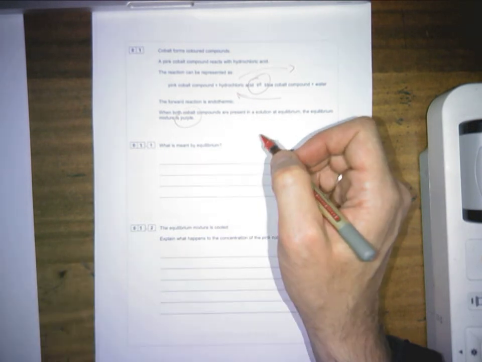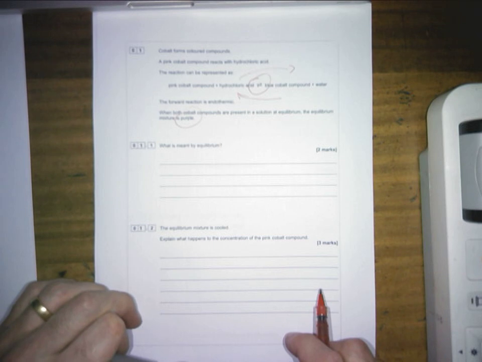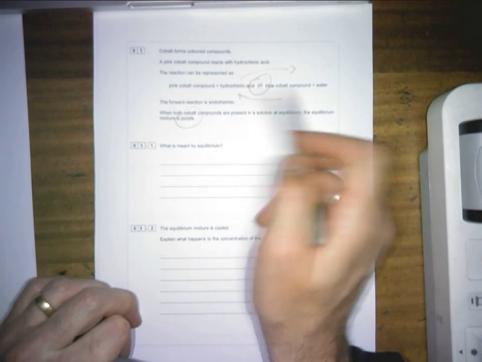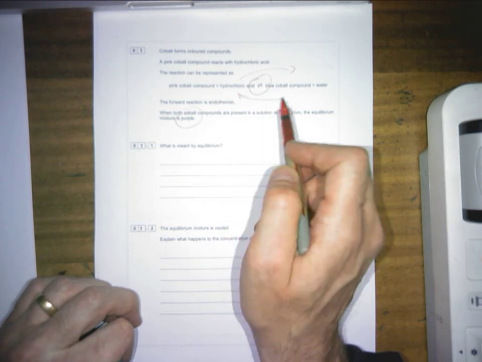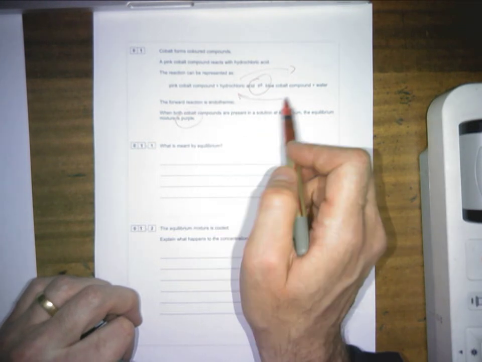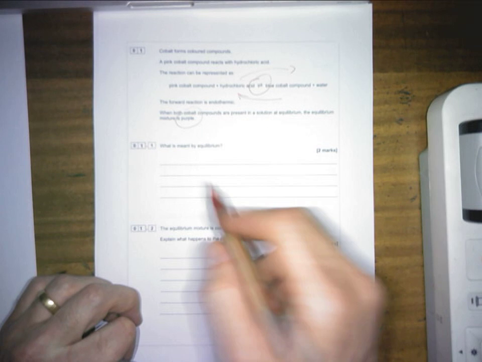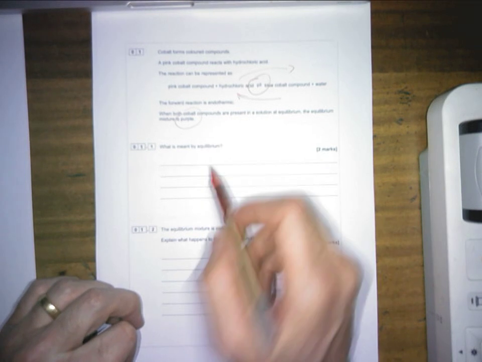So what's it going to ask us about this? You've never seen this reaction before, but that doesn't matter. You've been given some information on it, you don't need to know about the formulas or anything, you've been given enough information here to answer the questions that follow.